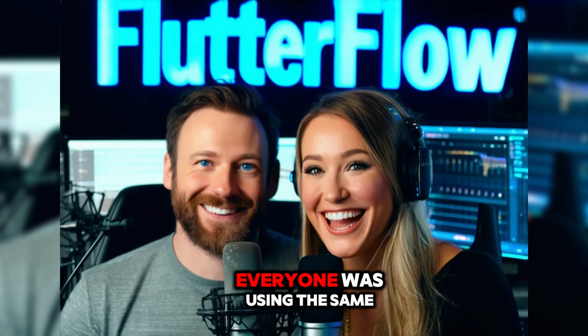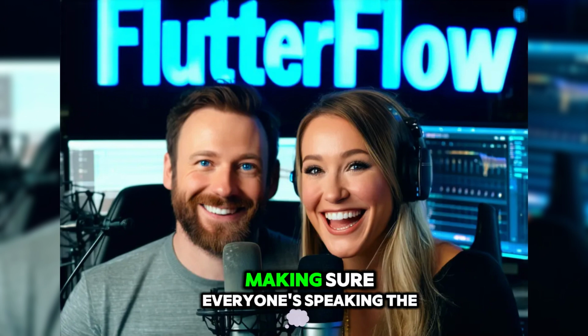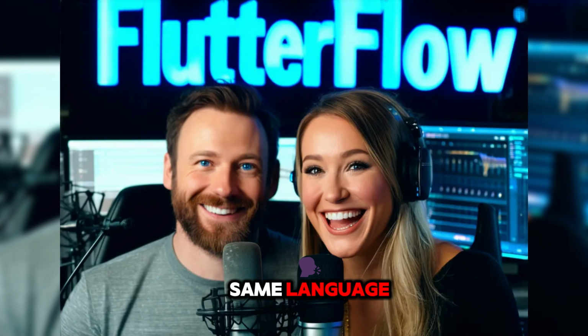This ensured everyone was using the same Flutter version for editing and running their code, reducing compatibility issues. Consistency is key. It's like making sure everyone's speaking the same language. June brought some powerful tools for debugging, a feature that had developers rethinking what was possible with no code.